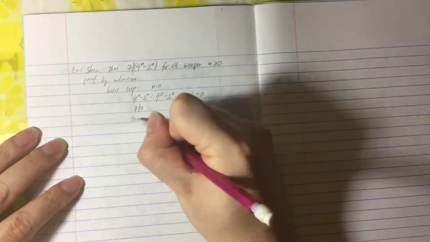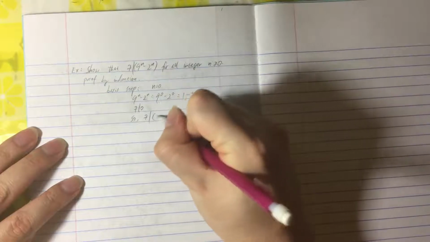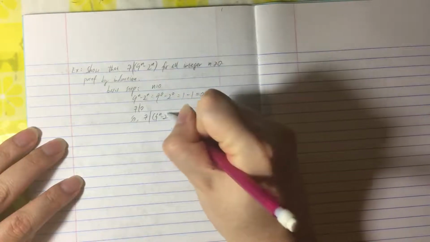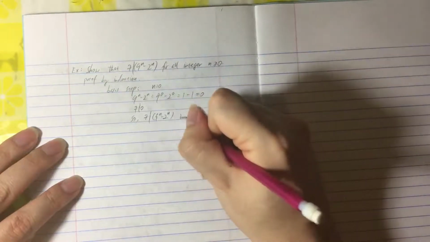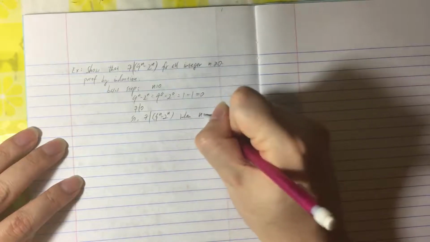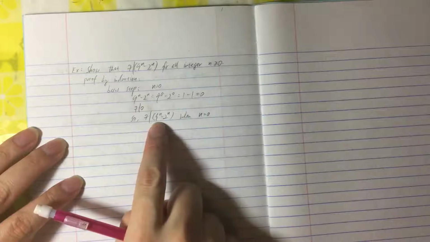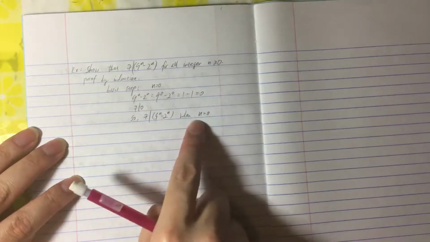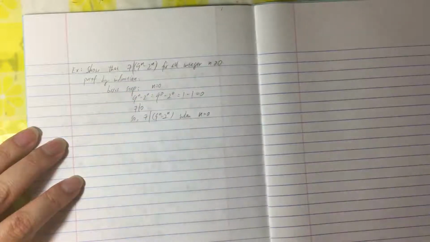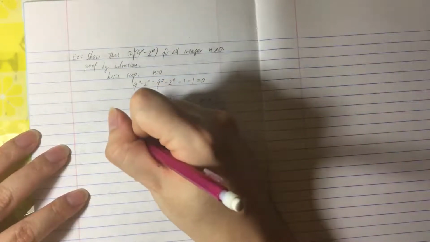So 7 divides 9 to the power n minus 2 to the power n when n equals 0. That's the basic step. This statement is true for the first n.